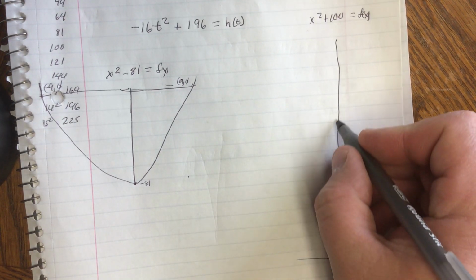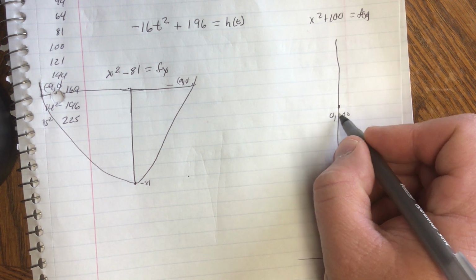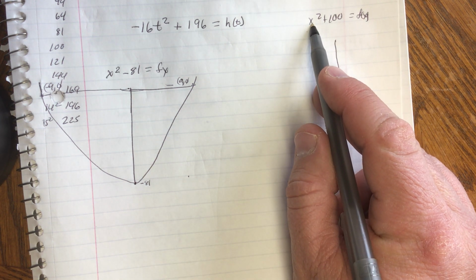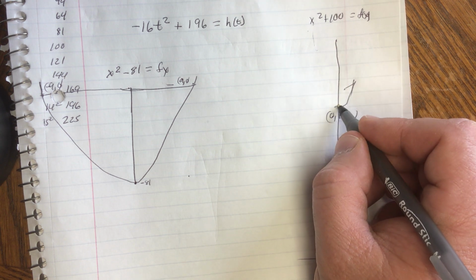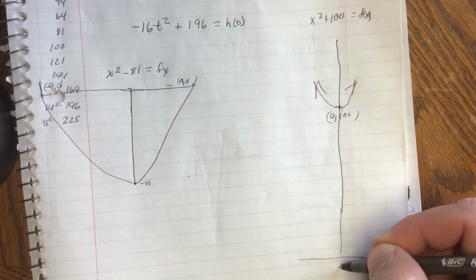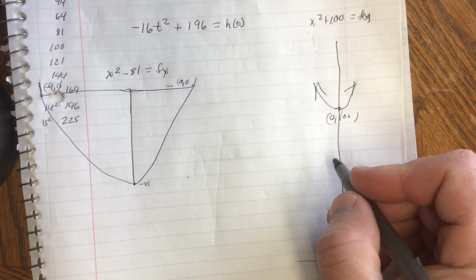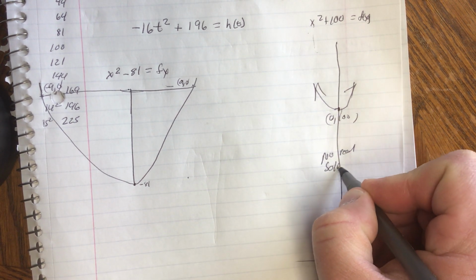I got to go up here to 0, 100 to start the graph. And then is it going to open up or down? It's positive x squared. This is going to open up. Is this sucker getting anywhere near this x-axis ever? No, never going to cross the x-axis. So that's why this has no real solutions.